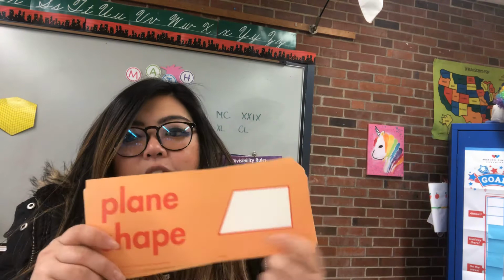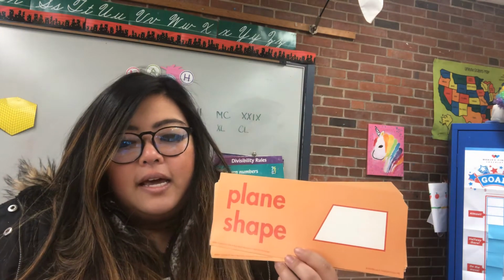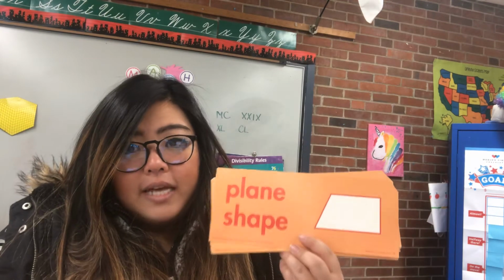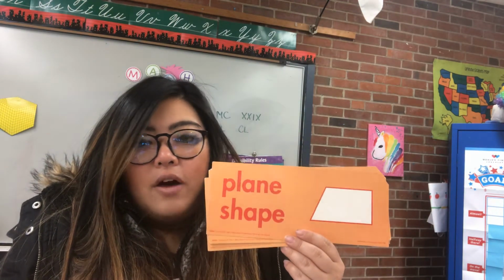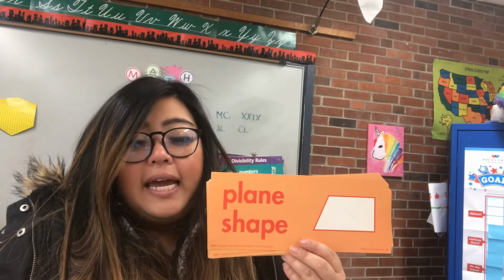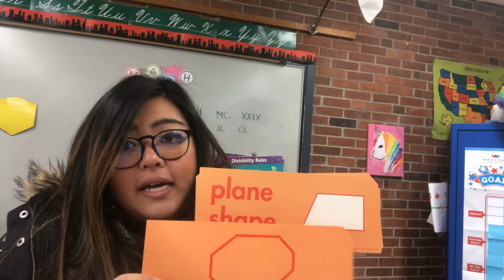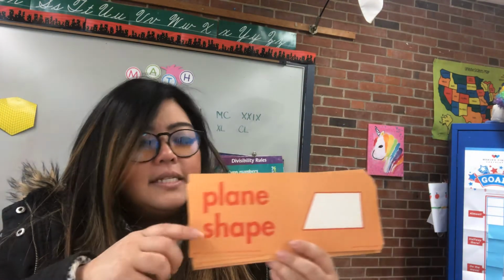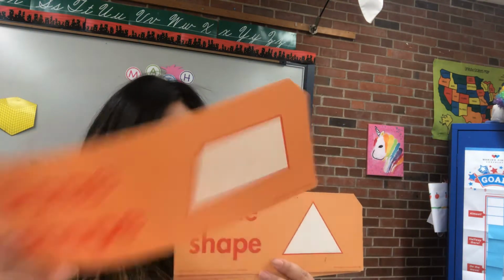So, this is a trapezoid. It's not a rhombus because all four sides are not parallel. It's not a parallelogram because not all four sides are parallel. It is a polygon, however, because it's made up of line segments, and it's a simple closed curve. So this is a trapezoid.